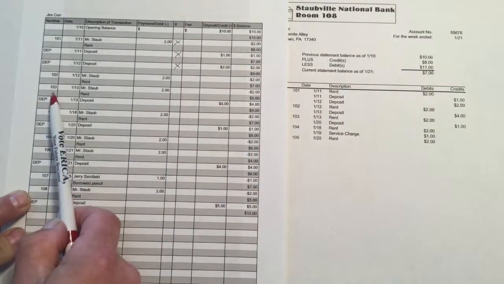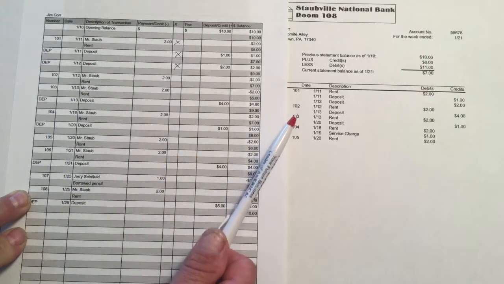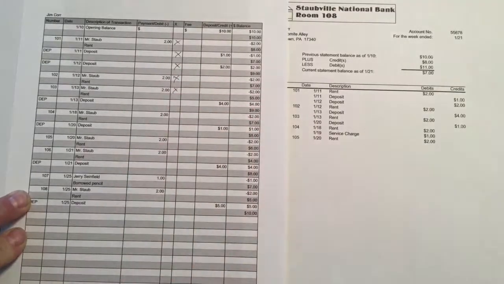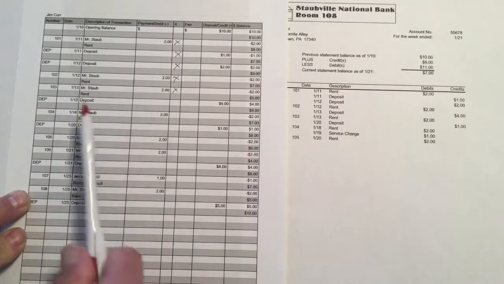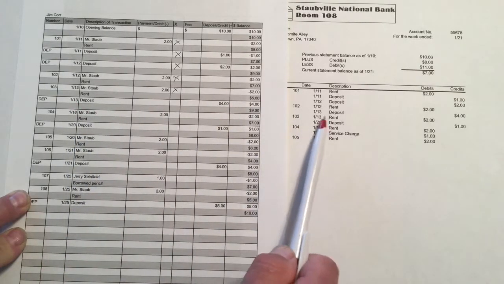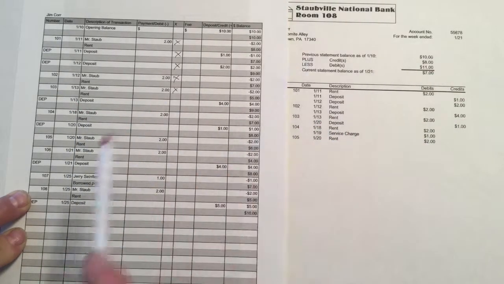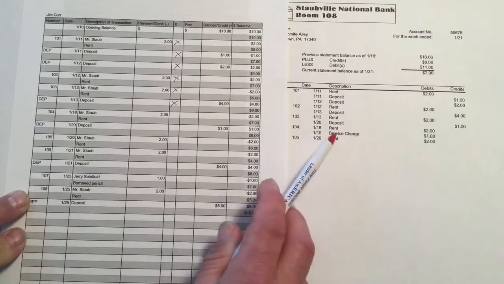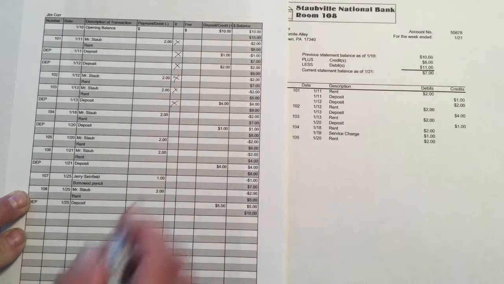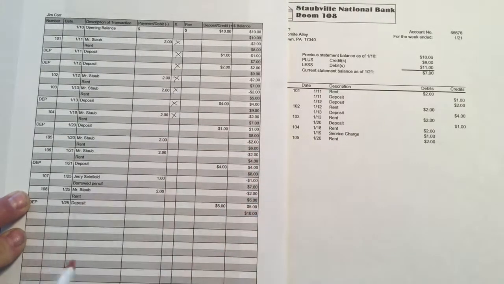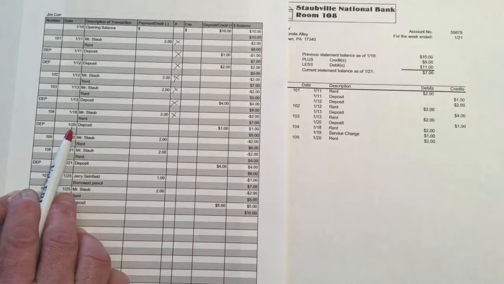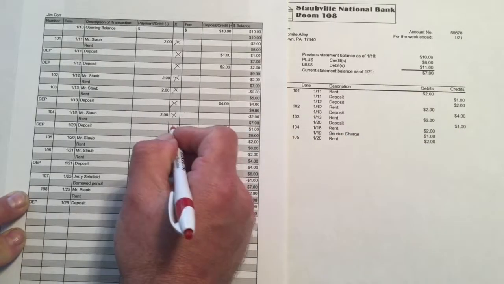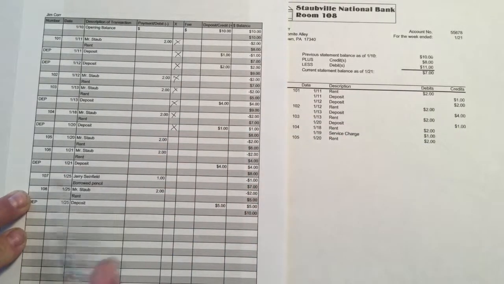We have check 102 and 103. They are showing that they have been processed, so they are canceled. On January 13th, we have a deposit of $4, and that one's there on the bank statement, so check it off. We have a check 104 for rent. That's showing up on the bank statement. Mark that one off. We have another deposit on January 20th for $1. That's also on the bank statement. We're going to check that one off.